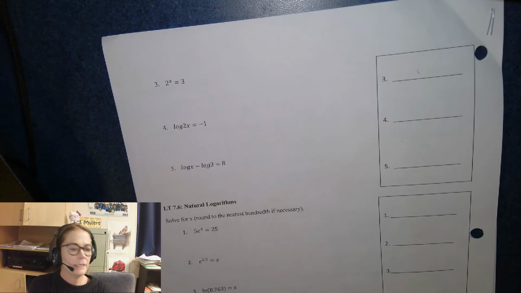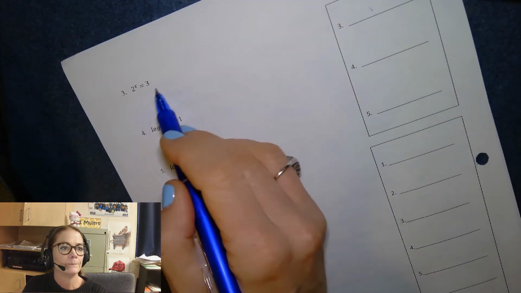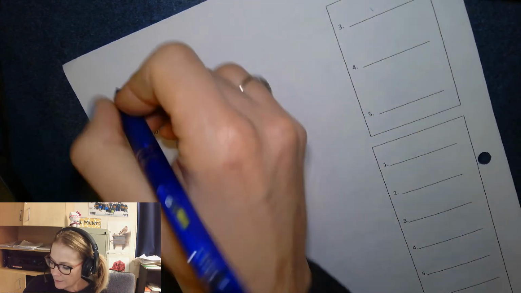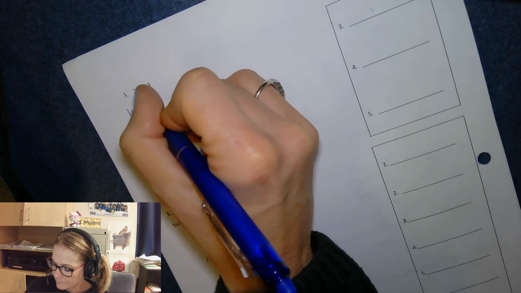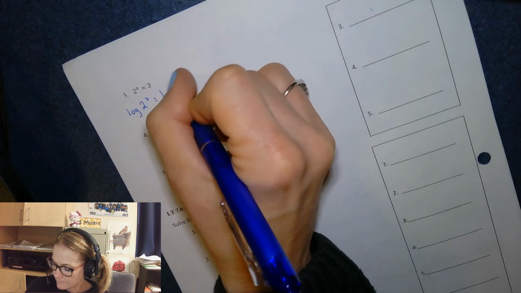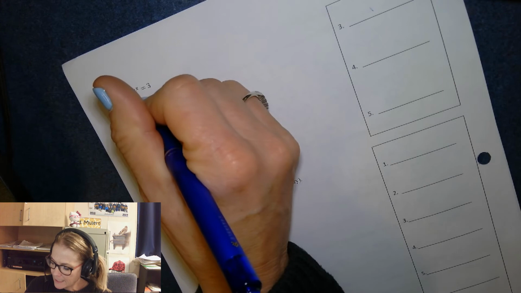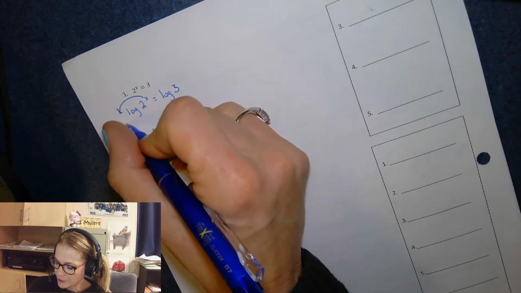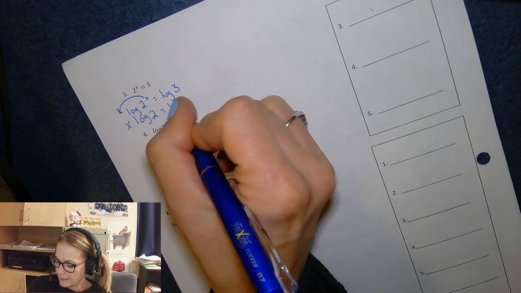All right, next page. 2 to the x equals 3. Okay, so now I can't write 3 as a power of 2. I just can't. So this is where the logs come in. And so I'm going to take the log of both sides. Okay, so what did I do right there? I just wrote log on both sides of this equation. And what that property does, the power property of the logs, is pull this x in front. That's the magic of a logarithm. X log 2 equals log 3.